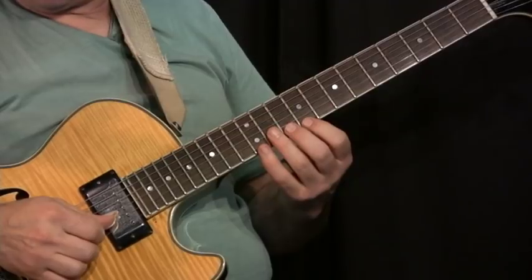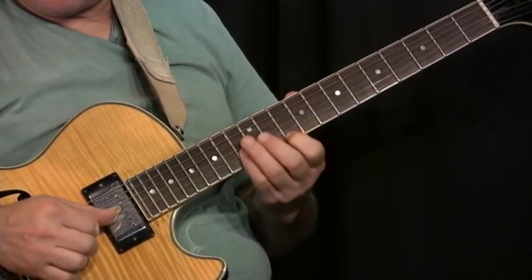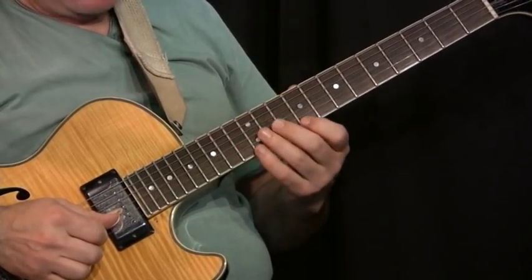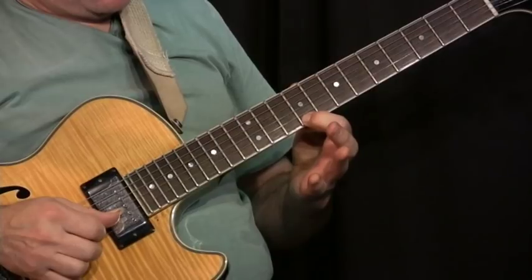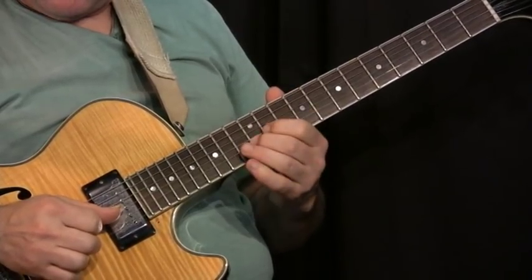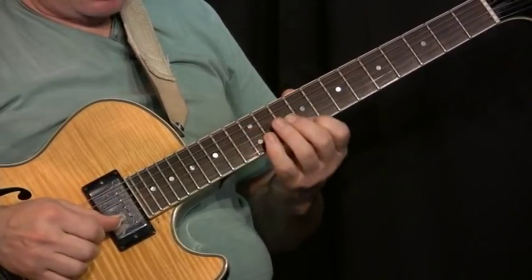Approach tone usually comes from below. This note is not in the scale either. Here I use two approach tones: C sharp going to D, and the B flat going to B, or the chord G.